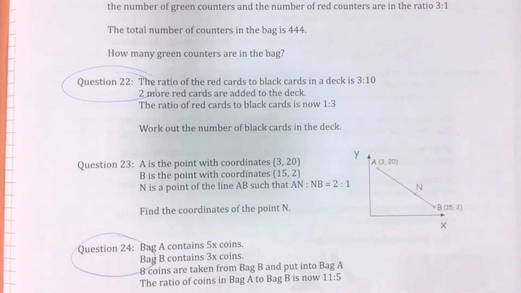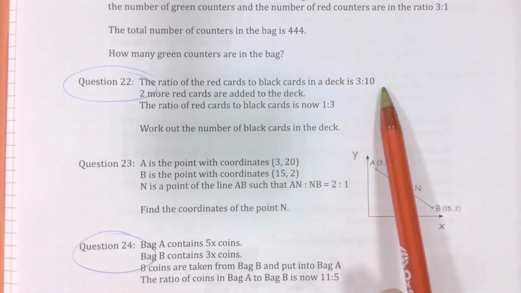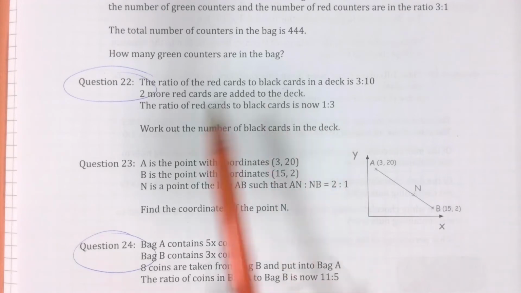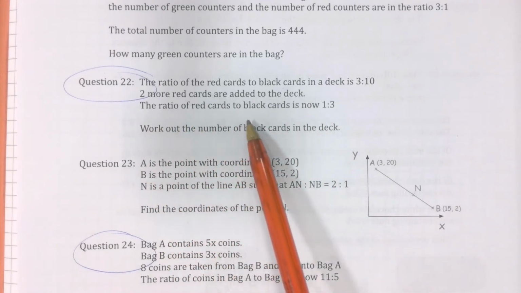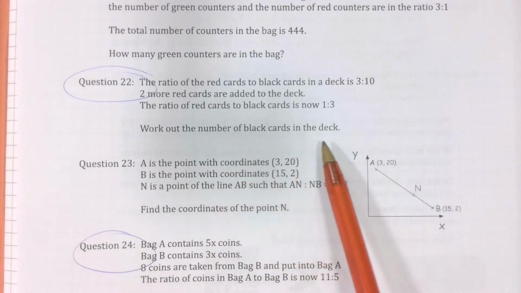Let's start. The ratio of red cards to black cards in a deck is 3 to 10. 2 more red cards are added to the deck. The ratio of red cards to black cards is now 1 to 3. Work out the number of black cards in the deck.